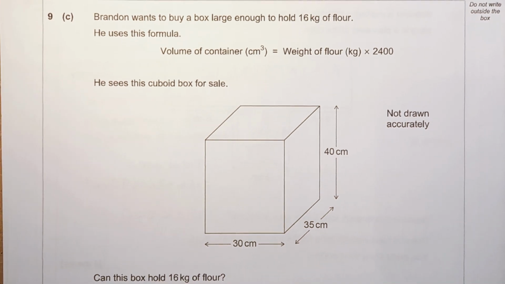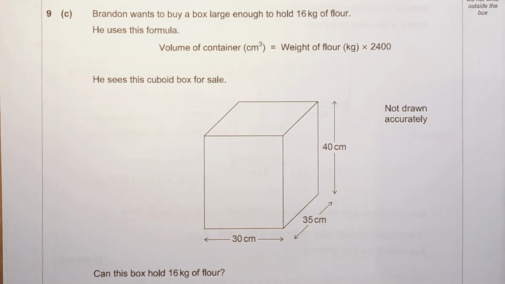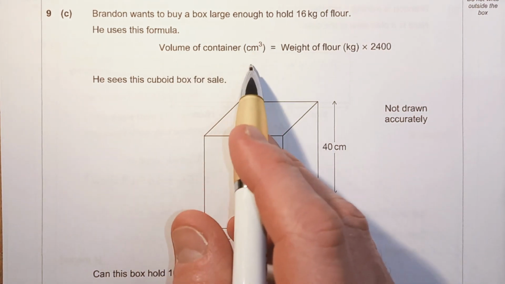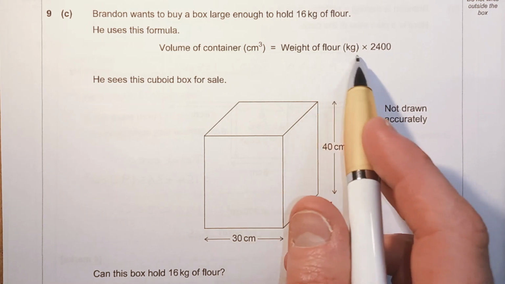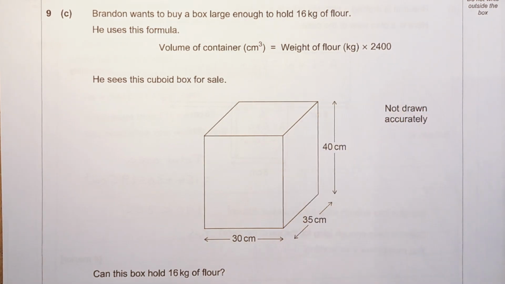9C. Let me line it up. Brandon wants to buy a box large enough to hold 16 kilograms of flour. He uses this formula. The volume of the container in centimetres cubed is the weight of the flour in kilograms times 2,400. He sees this cuboid box for sale. Can this box hold 16 kilograms of flour?